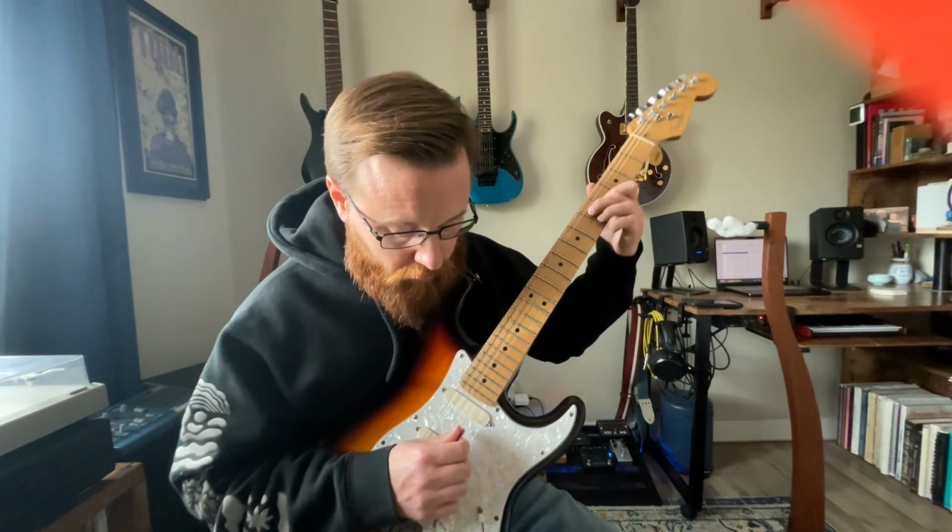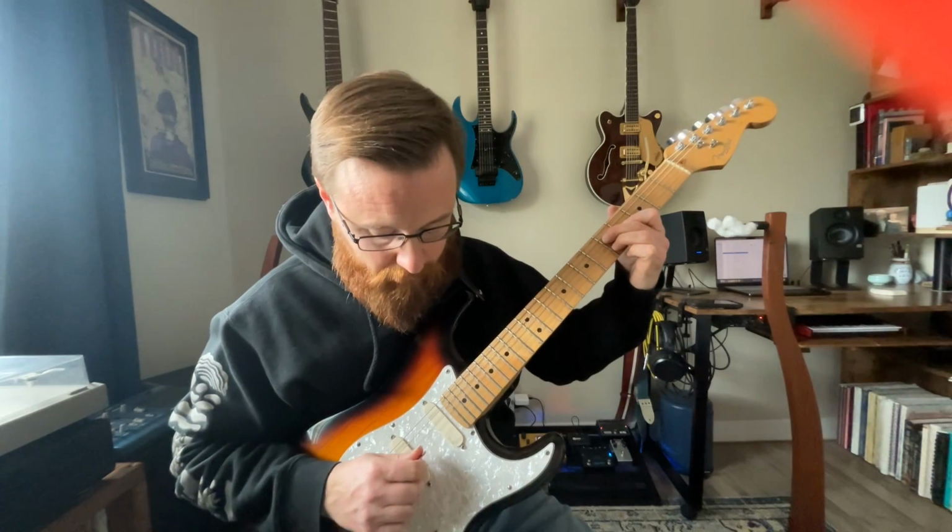I can also play it like this too if I wanted to. This second string right here, that's the root note of the chord. So that's a minor shape. This is a minor shape, the same way that this is a major shape. This is a minor shape.